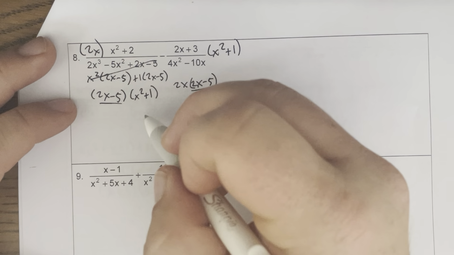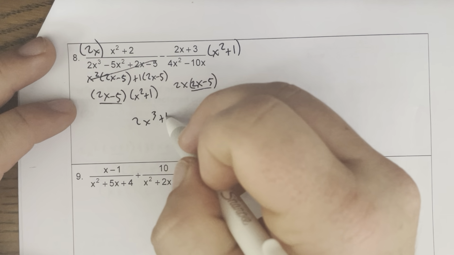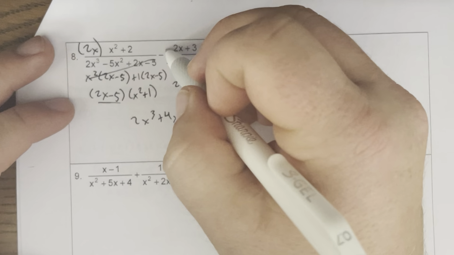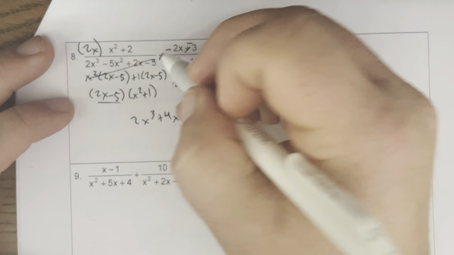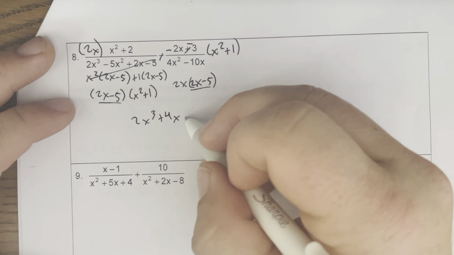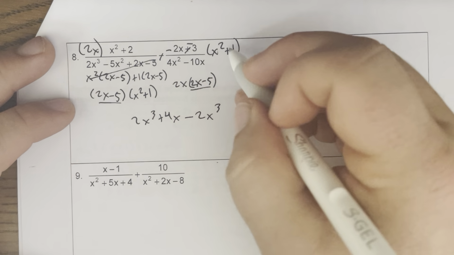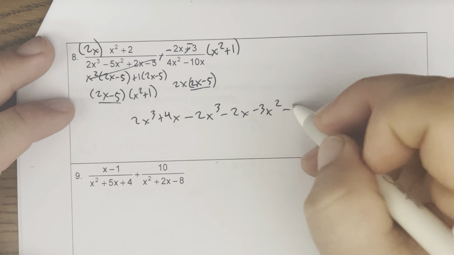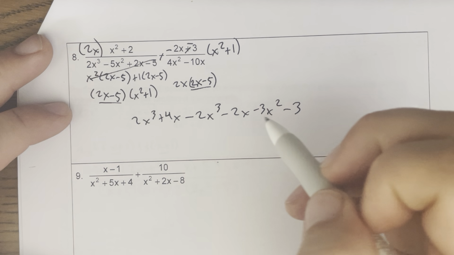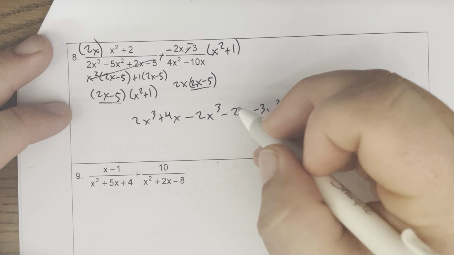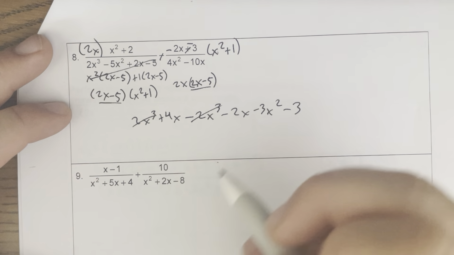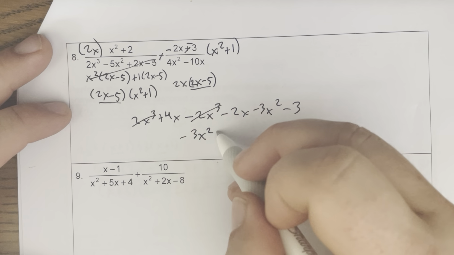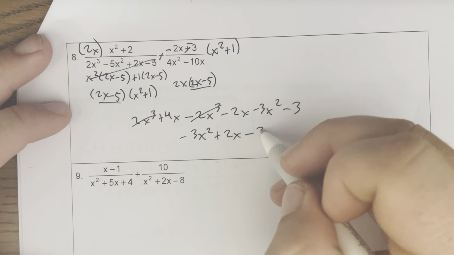And so over here we have 2x cubed plus 4x. This is a subtraction, and so I'm going to go ahead and change my signs. And so it becomes negative 2x cubed, negative 2x, negative 3x squared, and negative 3, and then we'll combine like terms. And so my 2x cubes cancel out. I've got negative 3x squared plus 2x minus 3.